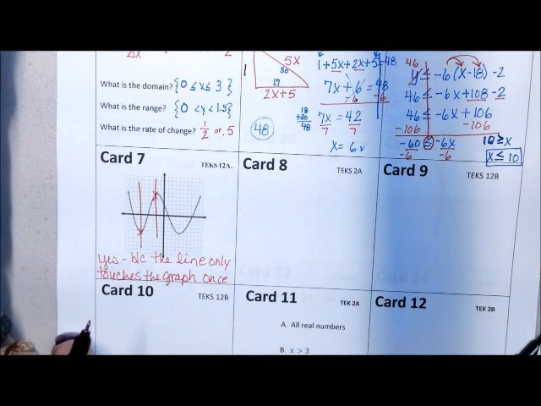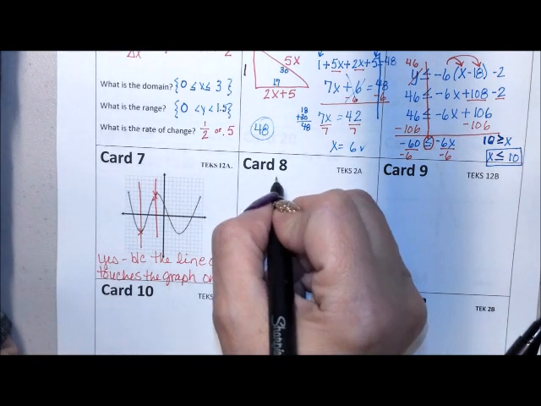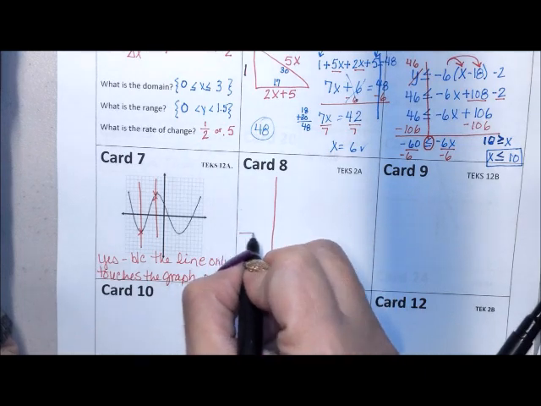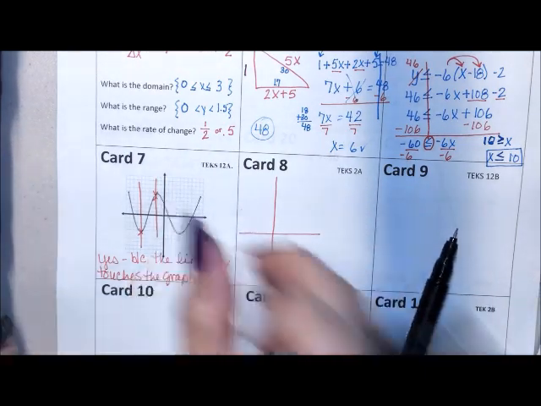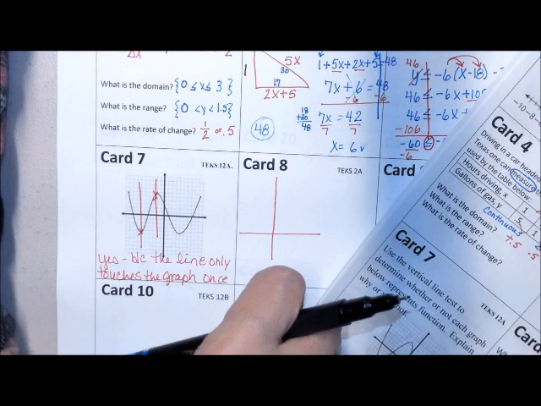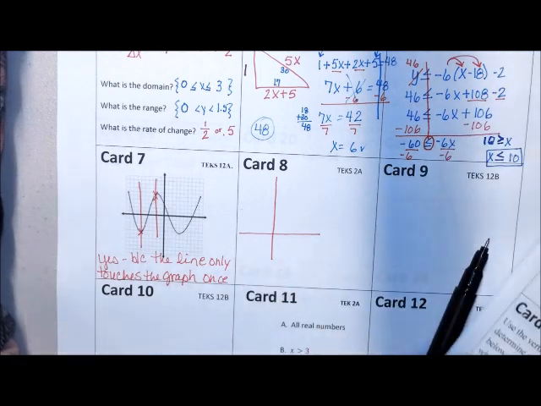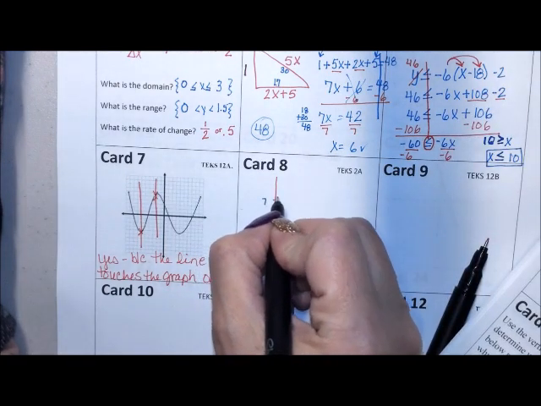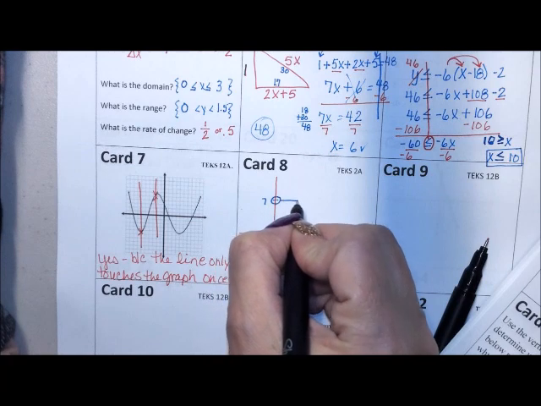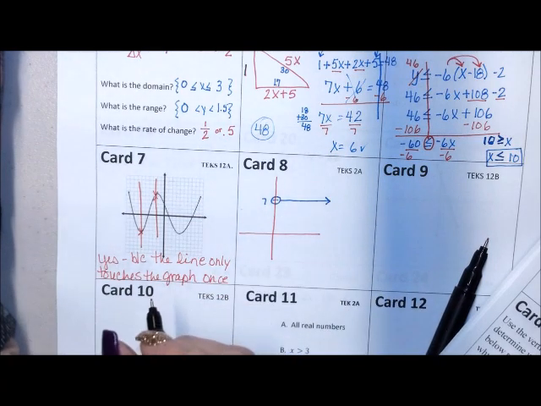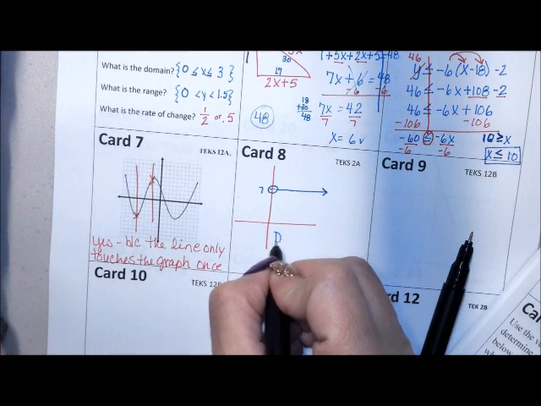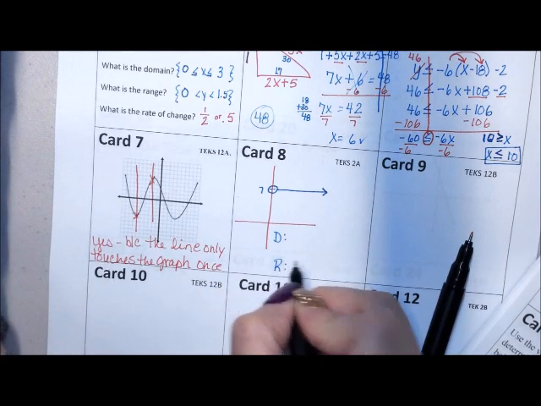All right, what is the domain and range of the graph below? Okay, so I'm going to kind of draw it right here. It looks like it starts at 1, 2, 3, 4, 5, 6, 7. So it's right here up at 7. I'm going to say it's at 7. It's got a circle and it's going like this. It wants to know the domain and the range.